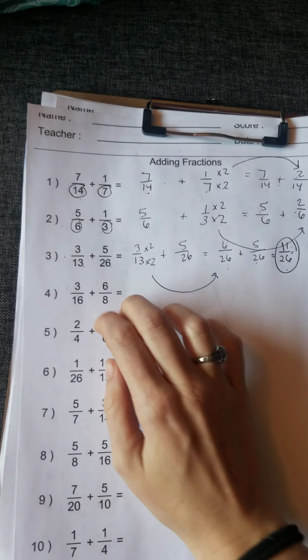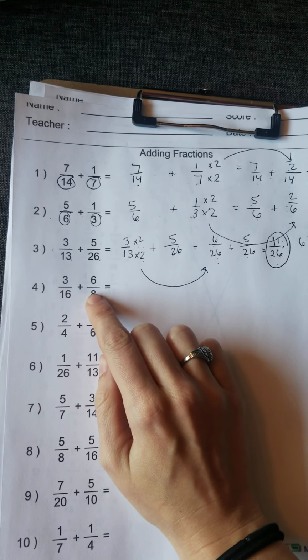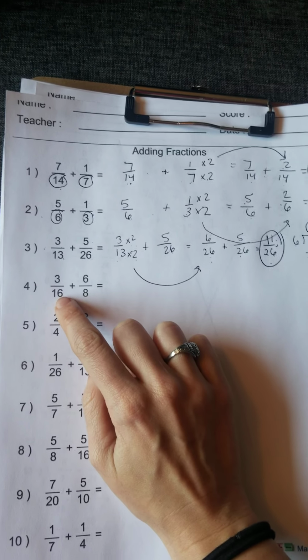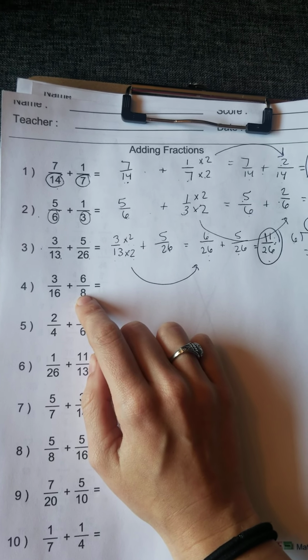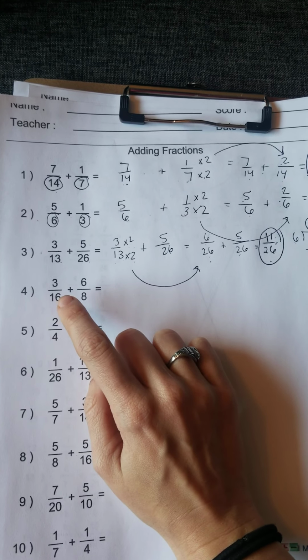All right, so I hope that helps. Just remember, you have to make sure you have the common denominator on the bottom, which means you have to have the same numbers on the bottom. So you will have to multiply one of them by a separate number in order to change them both into the same number.